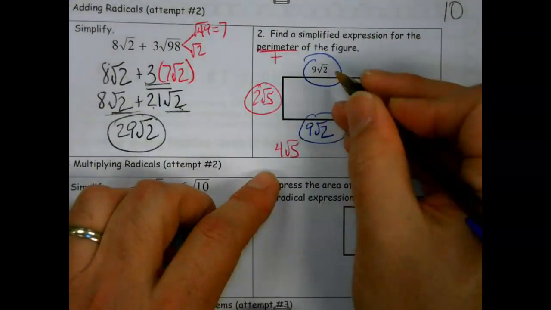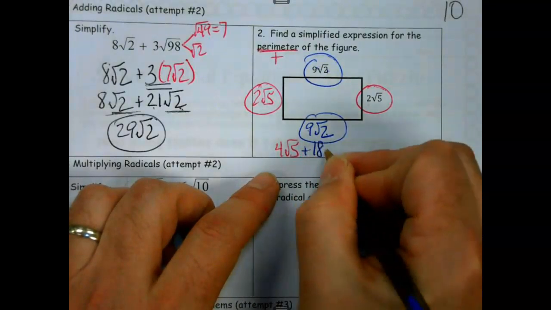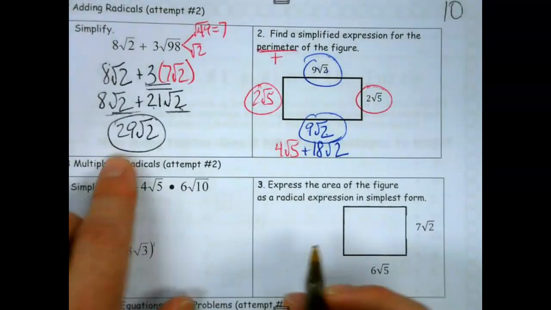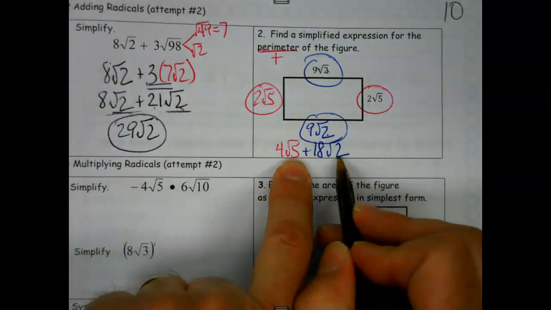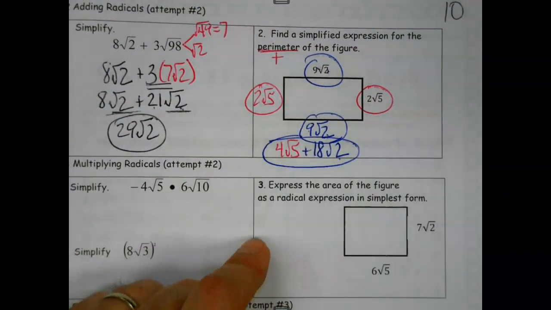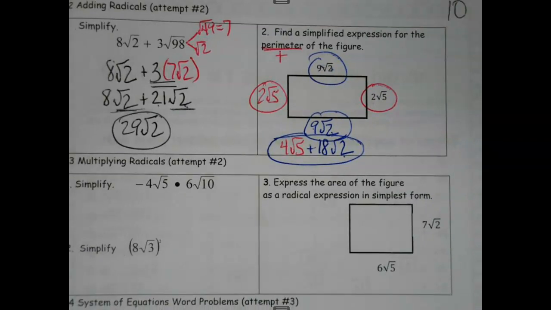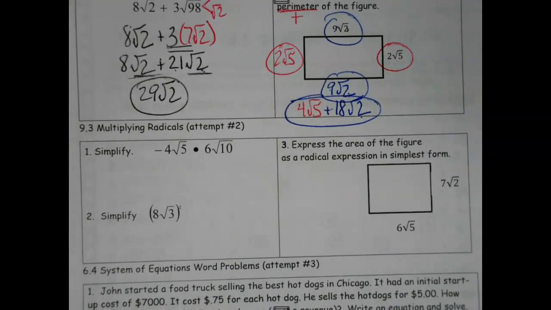These two have the same radical. 9 plus 9 is 18. And just like we saw over here, these aren't the same, so I can't go any further. They don't break down. I cannot add the 18 and the 4 unless the radicals are the same. So I'm just kind of playing that through. You're like, whew, we're getting there.